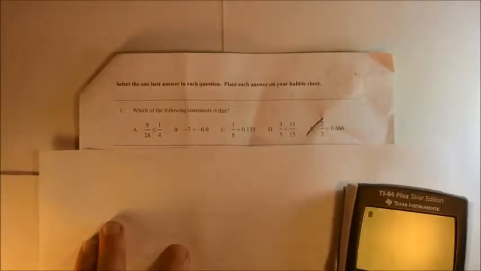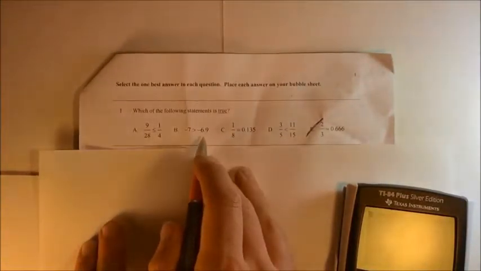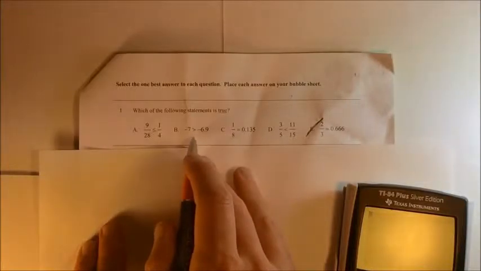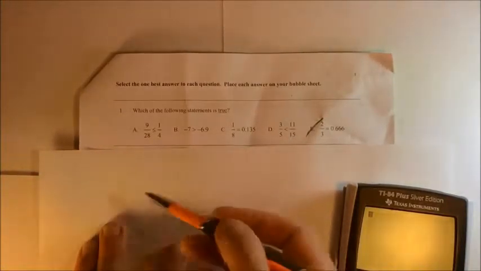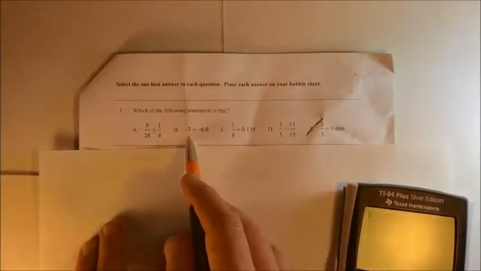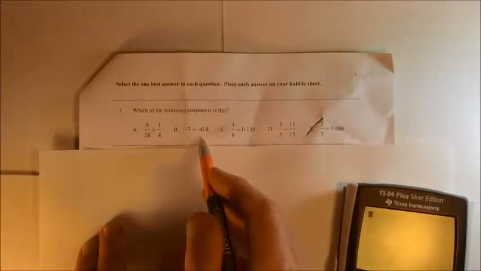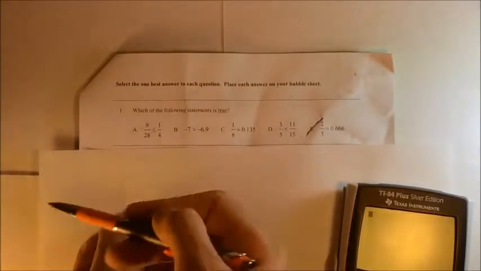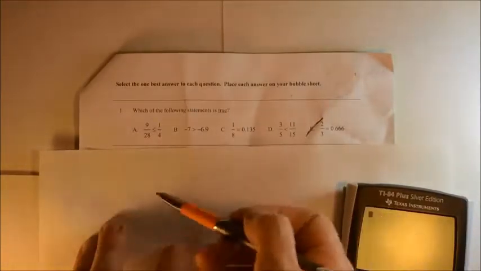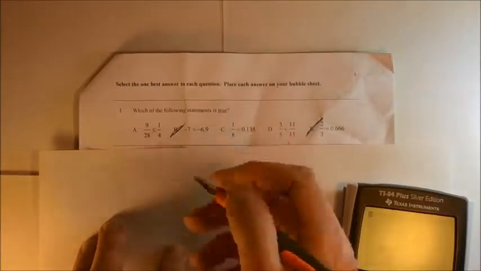Next one I'm going to look at is B. This says negative 7 is greater than negative 6.9. Negative 7 is a bigger negative number than negative 6.9, so it's further to the left. Because it's further to the left, that means it's less than negative 6.9. So basically, anything further in the negative direction is a smaller number. So I'm going to cancel B off right away.